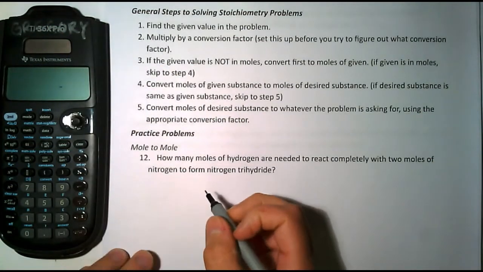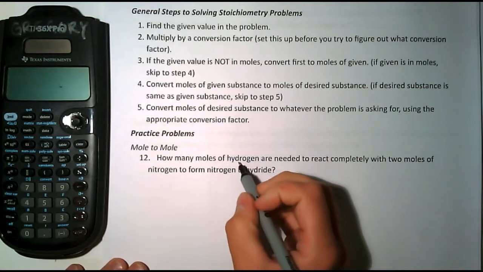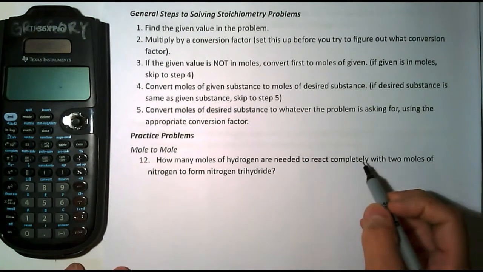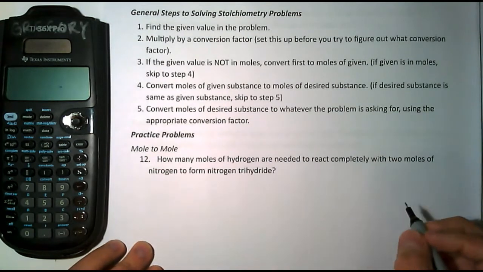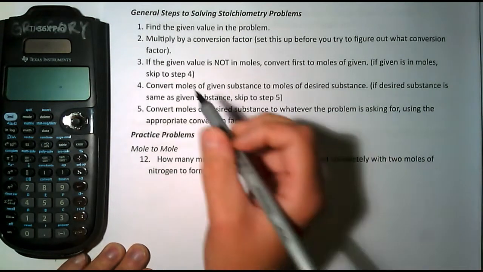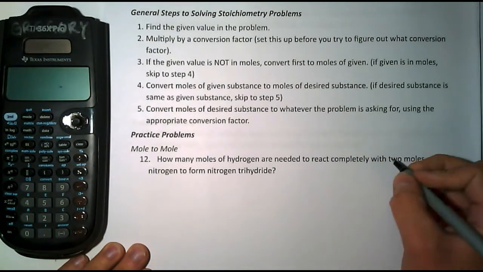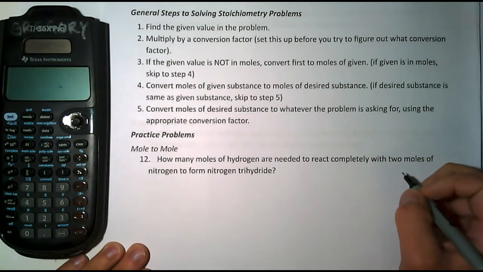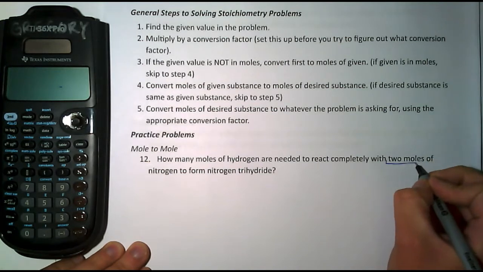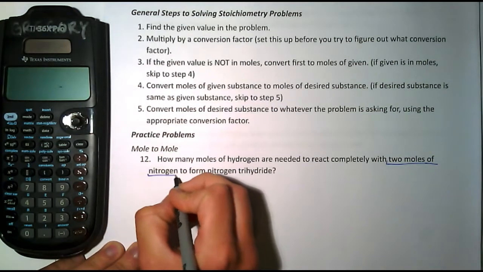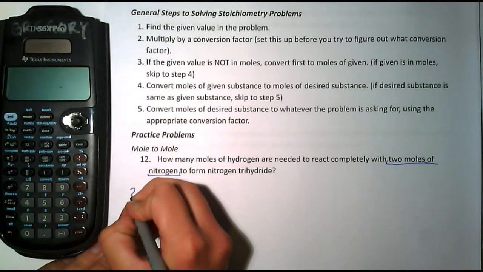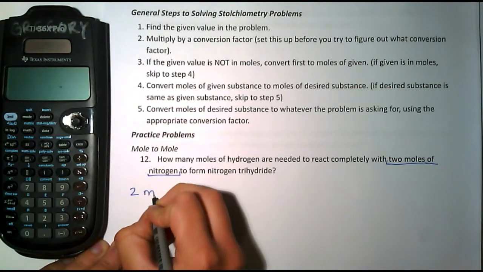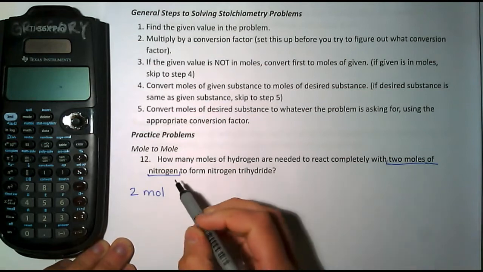So now let's read the problem. It says, how many moles of hydrogen are needed to react completely with 2 moles of nitrogen to form nitrogen trihydrate? Okay, so we first want to find our given value. And our given value is the part that has a number, a unit, and a substance. 2 moles of nitrogen. So that's our given value. So I'm going to write that down in math speak. 2 moles, M-O-L, and then nitrogen.